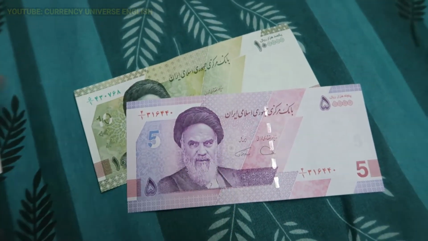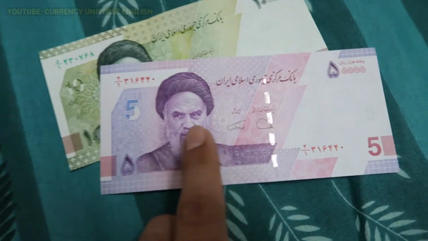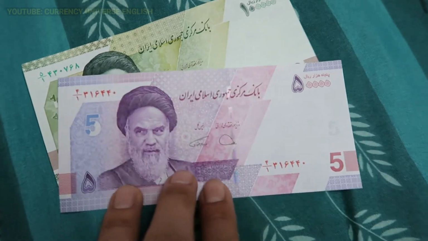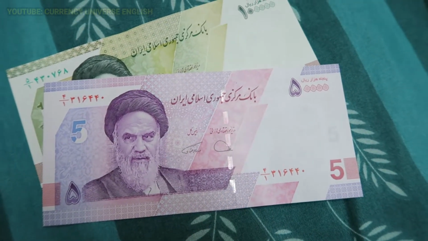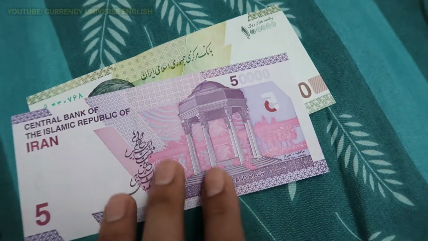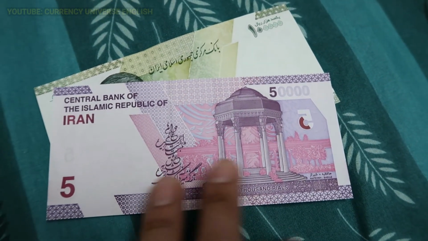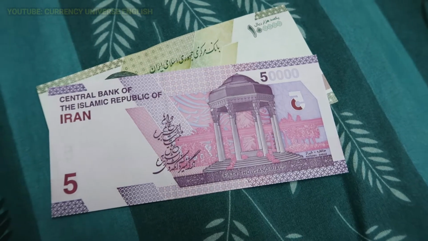Again we can see Ayatollah Ruhollah Khomeini here on the front side. This note looks very beautiful because it's pinkish in color and there are a lot of fine, delicate printings here to prevent counterfeiting of the note. On the back side, this looks something like this, and it's showing the tomb of Hafiz in Shiraz. On the back side everything is written in English here.